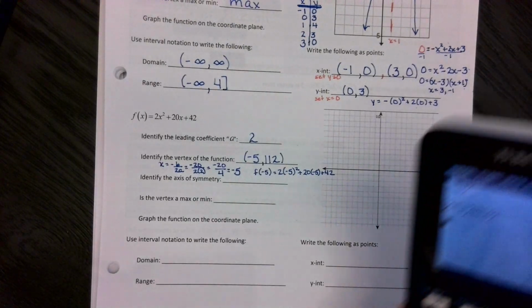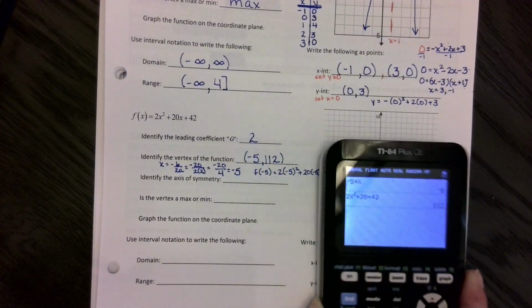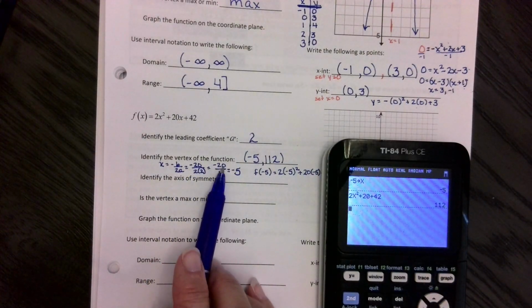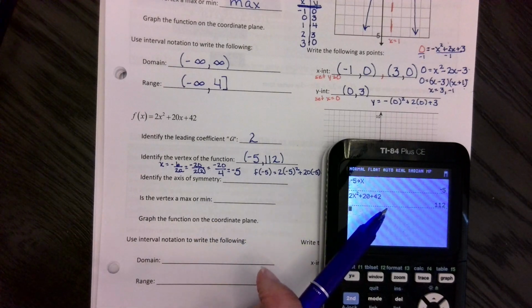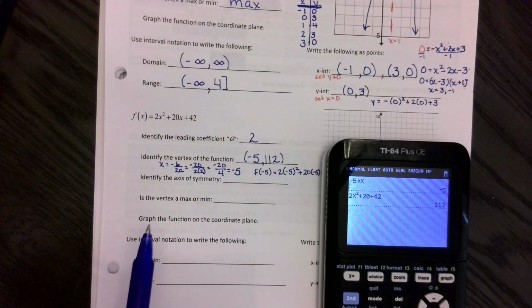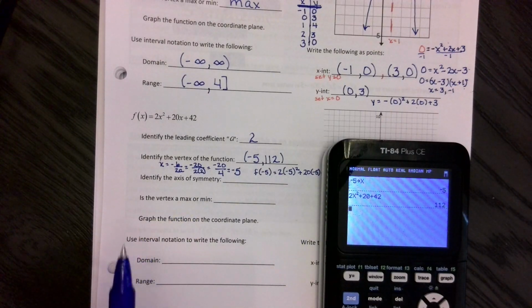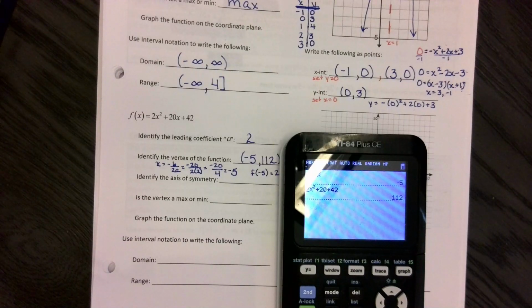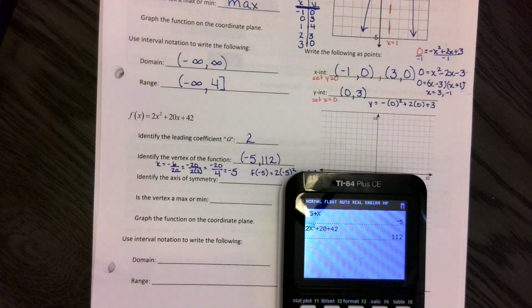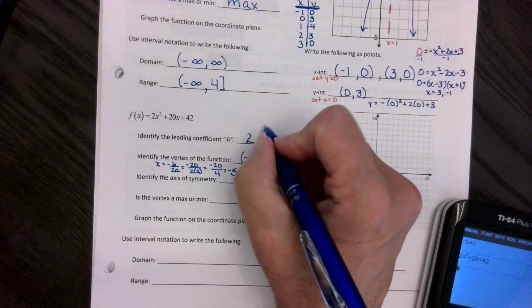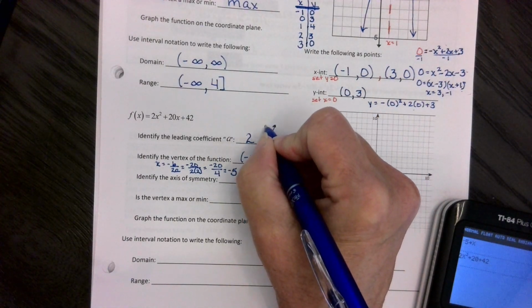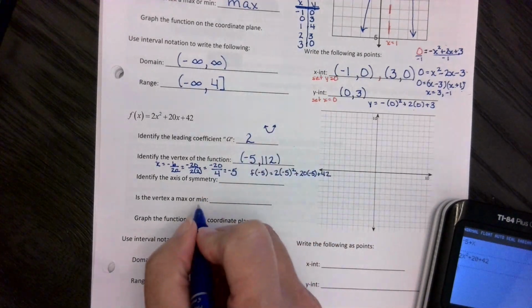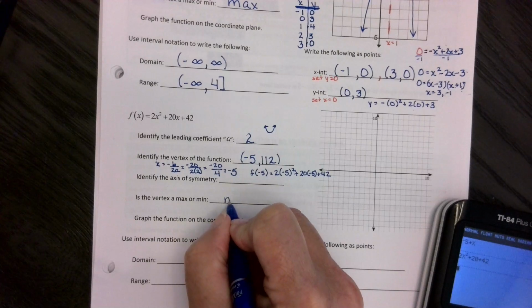Is that right? Did I do that correctly? I'm just double checking. That gives us negative 5, right? Gives us 112. Well, that graph's not very good because it only goes up to 10. But I don't know what I've done. It seems like this is wrong. I know I could factor out a 2, but I'm just going to double check because we can. This is okay. Because this is positive, it's going to open up, and that means we have a minimum. Okay, the vertex is a minimum.